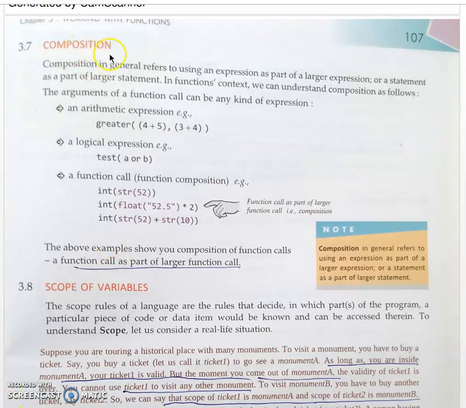Here is composition. Composition means a function call where the arguments can be an expression. Here we are passing 9, and here we are passing 7 as an argument. It can also be a function name; we are passing a value, or it will take the b value. Then here also, first it will be converted into a string, then again converted into an integer. This type of function call is called composition: a function call as a part of a larger function call.